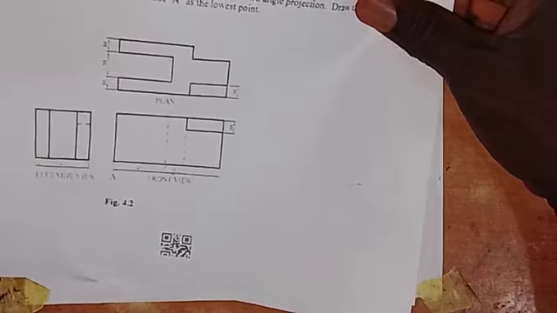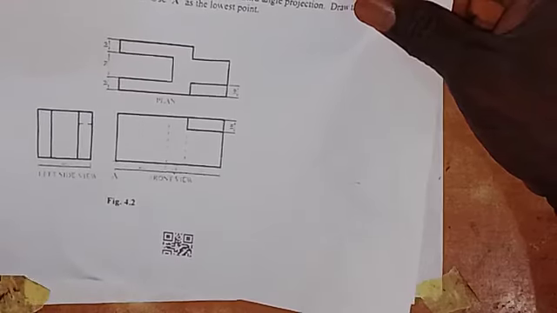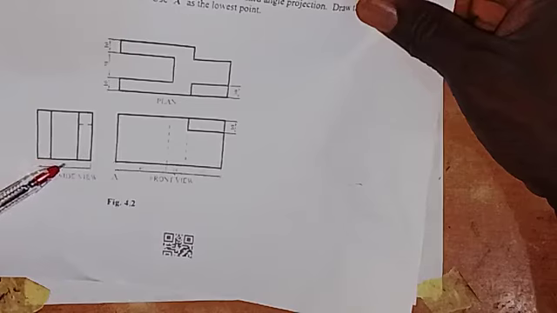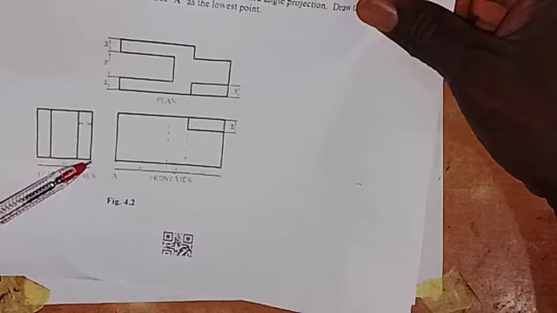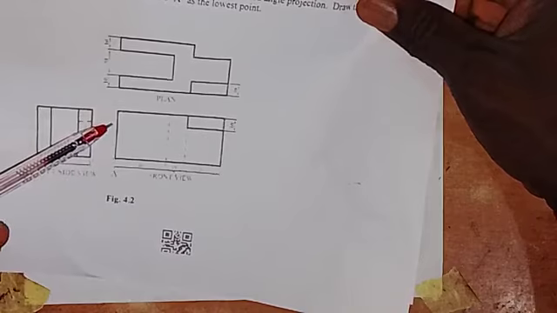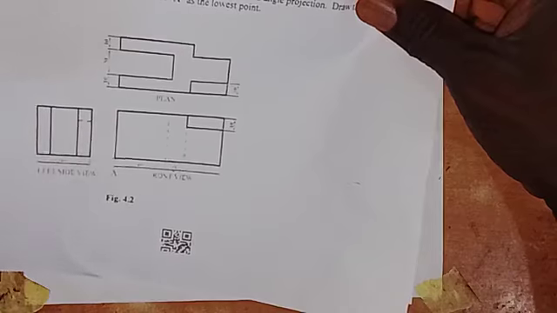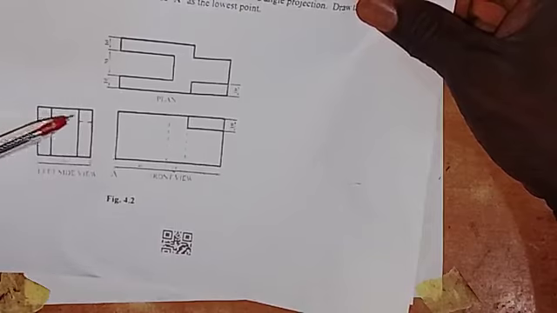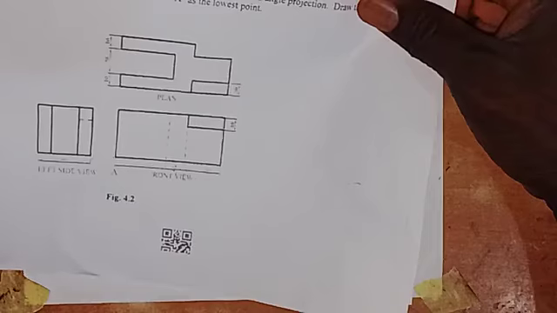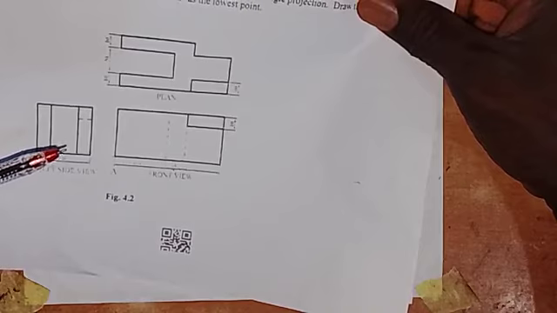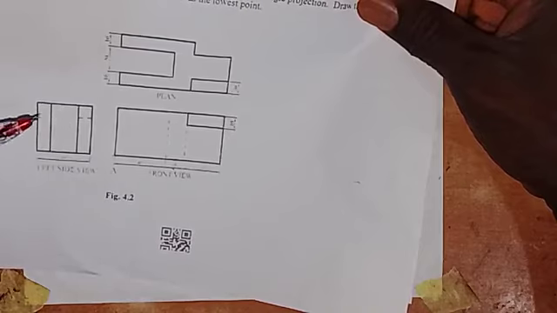Then for the height, I can't see any dimension given here. The distance from here to here is not given, but I'm looking at it and it should be something around 50. So I will use 50 for it.